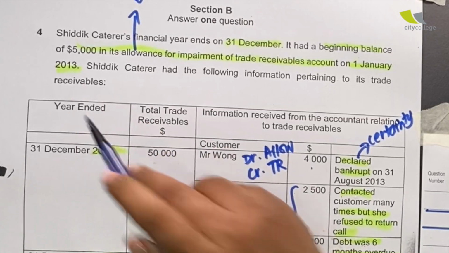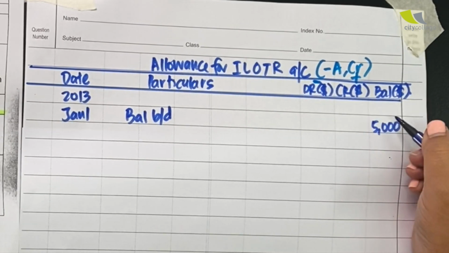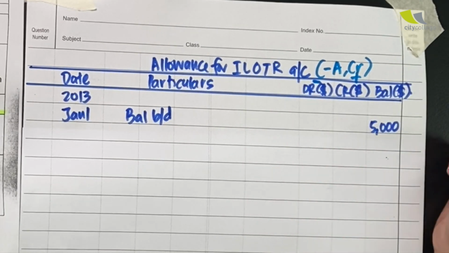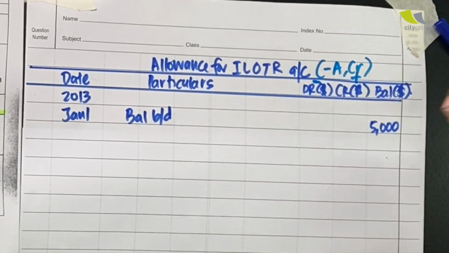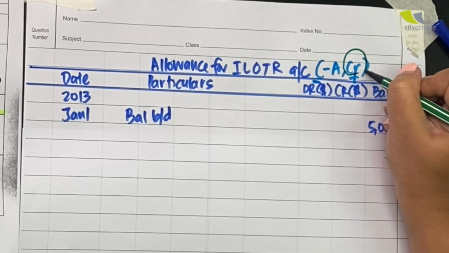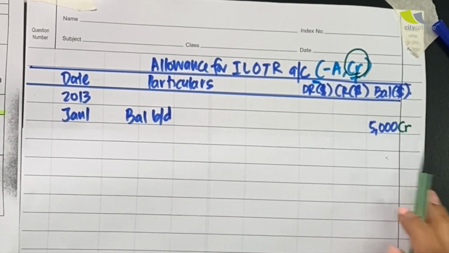I put 5,000 straight into the balance column because it's a balance. But do not forget to attach a sign next to the figure. The sign for the balance brought down always follows the nature of the account. So if this account has a credit nature, my sign will be a credit for the opening balance.